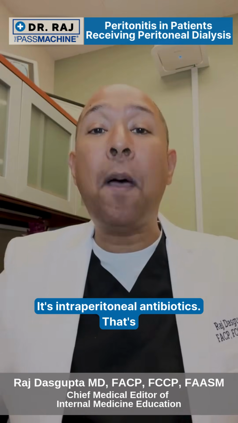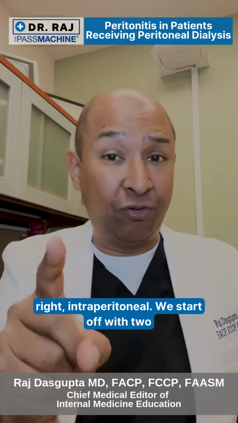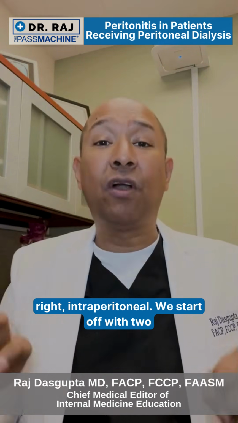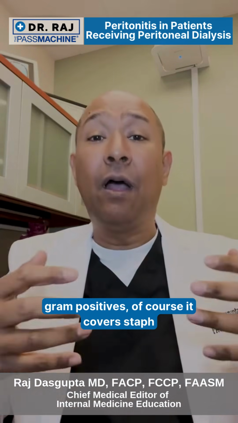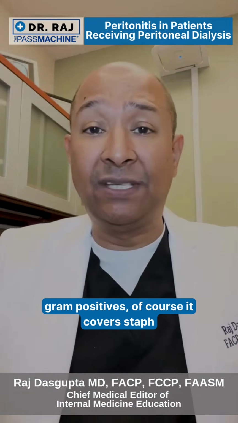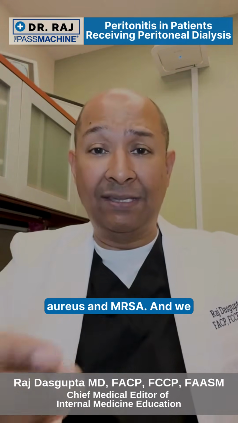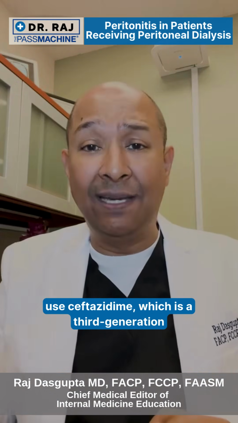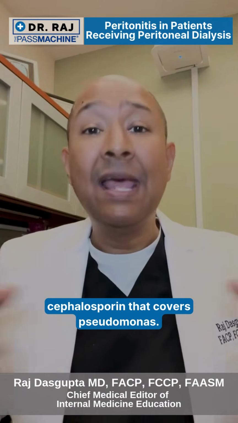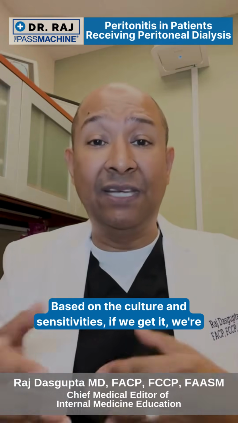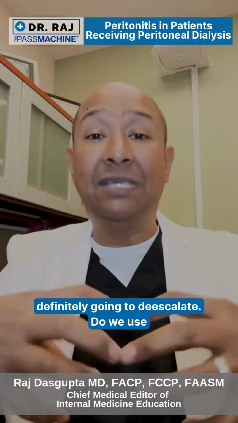It's intraperitoneal antibiotics. That's right, intraperitoneal. We start off with 2 antibiotics. One is vancomycin to cover gram-positives. Of course, it covers Staph aureus and MRSA. And we use ceftazidime, which is a 3rd-generation cephalosporin that covers Pseudomonas. And based on the culture and sensitivities, if we get it, we're definitely going to de-escalate.